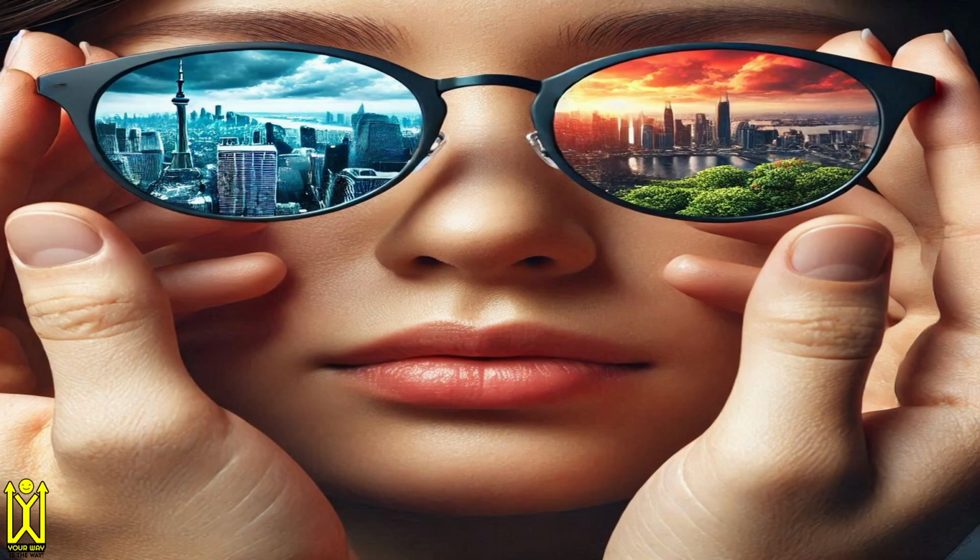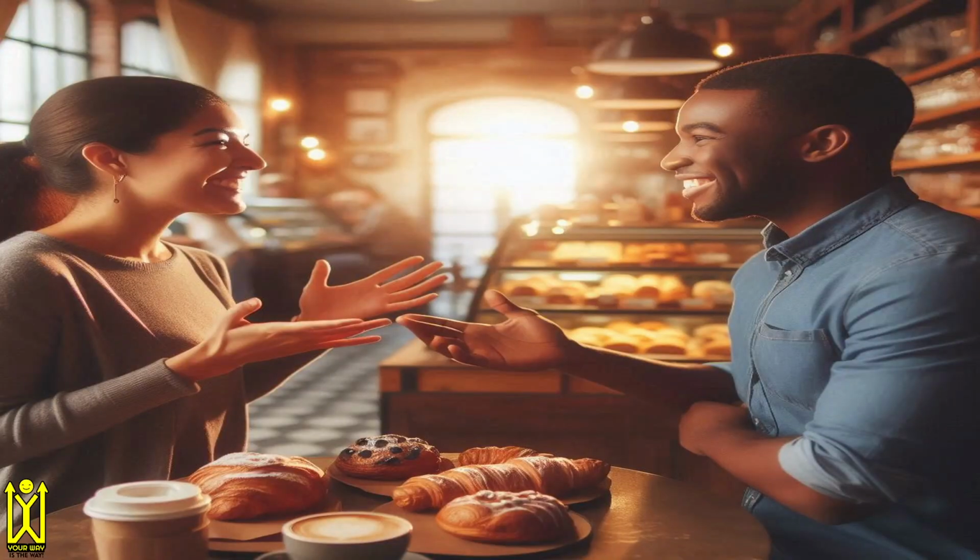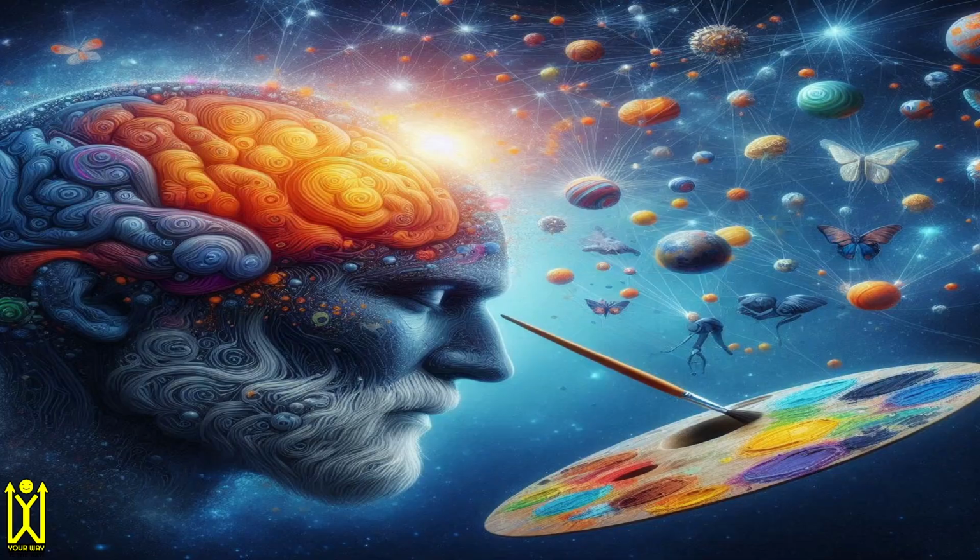Therefore, two people can look at the same thing and create two different perceptions. Then that begs the question, who is right and who is wrong? Or what is right and what is wrong? It all comes down to a person's perception. Our brain is like an artist painting a picture of the world based on the data it gets from our senses.